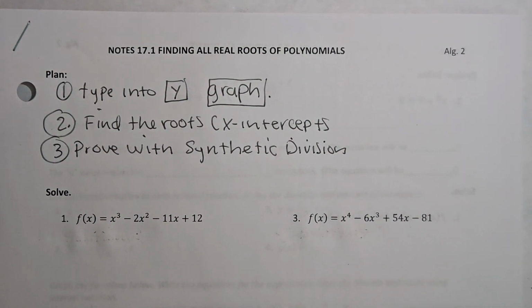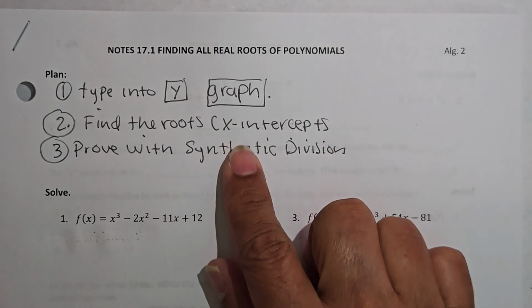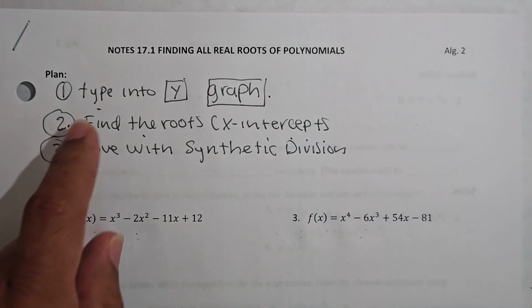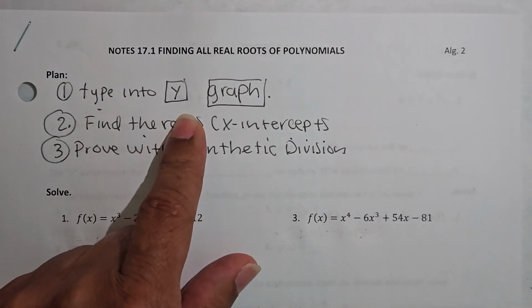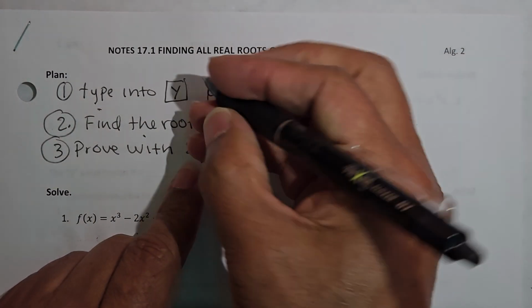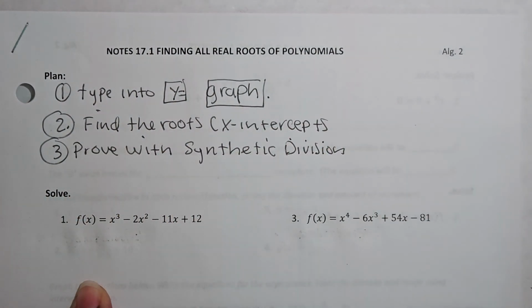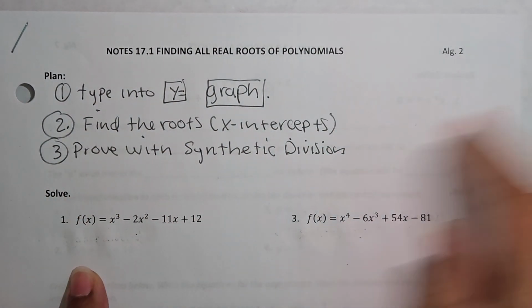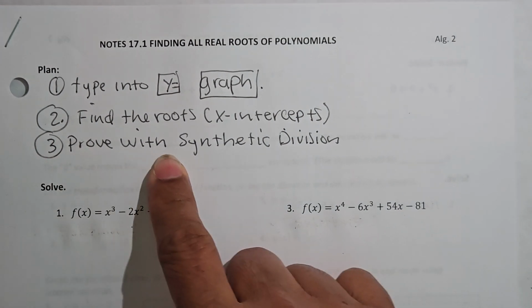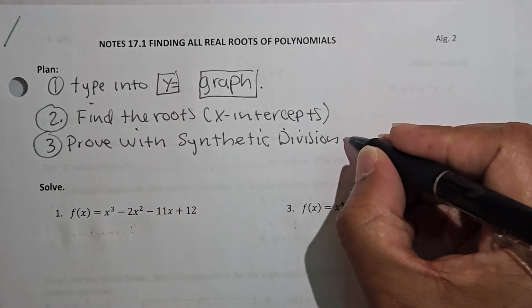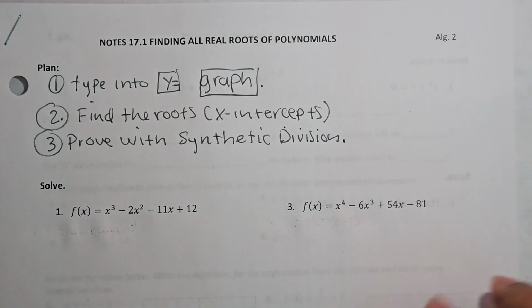Hello everyone. In this video lesson, you're going to learn how to find all real roots of polynomials. We're going to use a calculator to help us find the solutions. Step 1, type into y equals and look at the graph. Step 2, find the roots or x-intercepts from what you see in the calculator. Step 3, prove with synthetic division whether those solutions from the calculator are the correct ones.